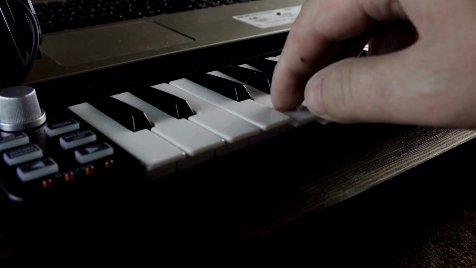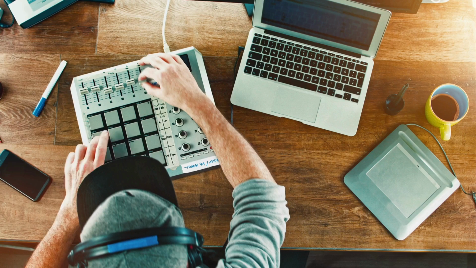MIDI. This is if we want to use a software instrument like a MIDI keyboard. And when you actually press the key, what happens is it triggers a digital sound. MIDI keyboards or software instruments plug directly into your computer. Pattern is for drum machines.